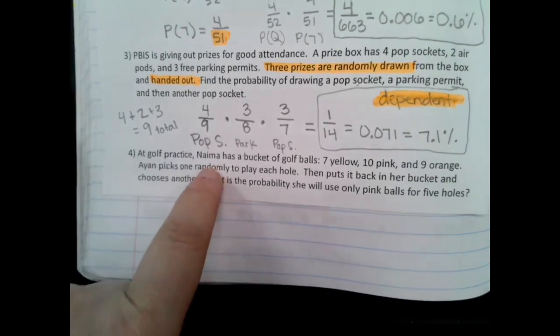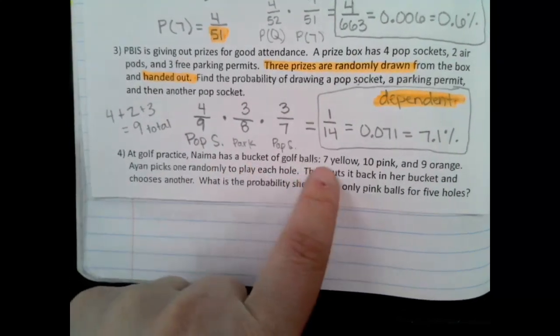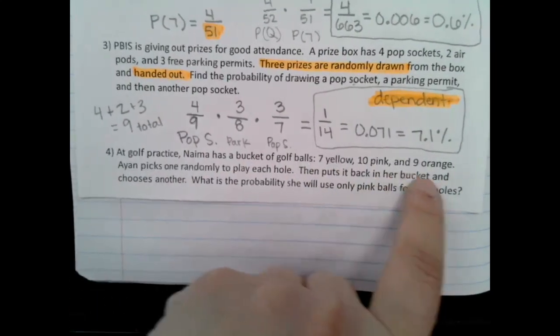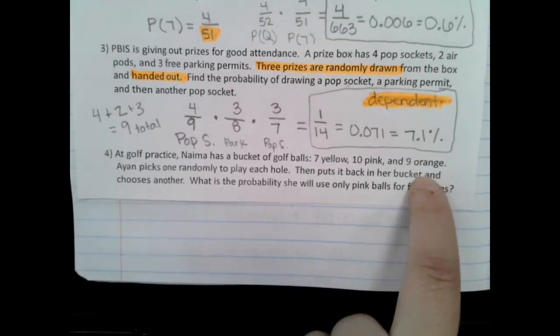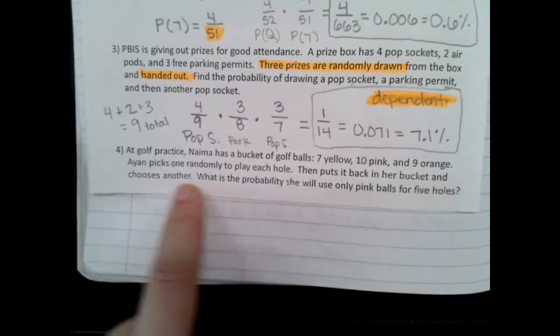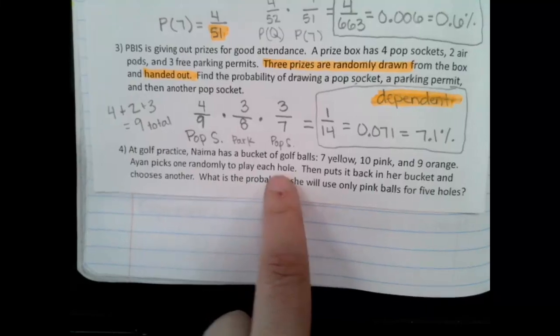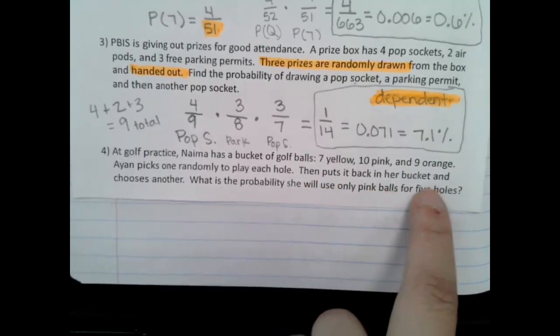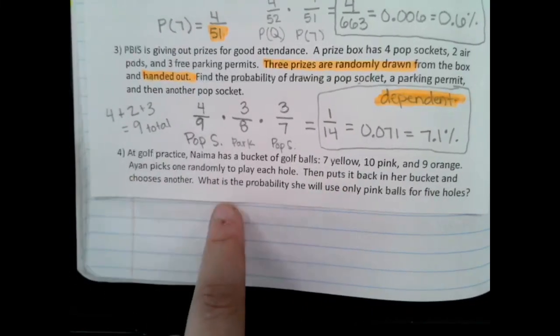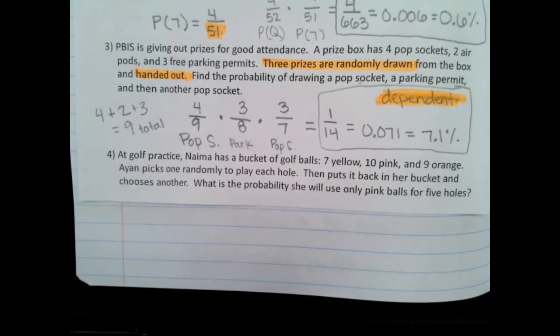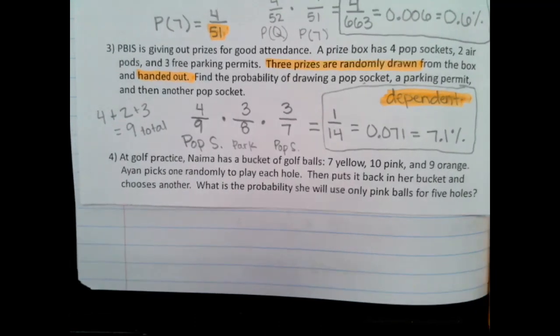All right, here we go. At golf practice, Naima has a bucket of golf balls: 7 yellow, 10 pink, 9 orange. Ayan picks one randomly to play each hole, then puts it back in her bucket and chooses another. What is the probability she will only use pink balls for 5 holes?